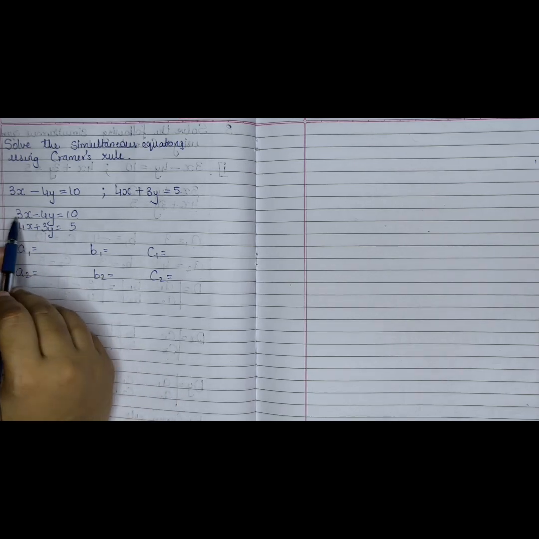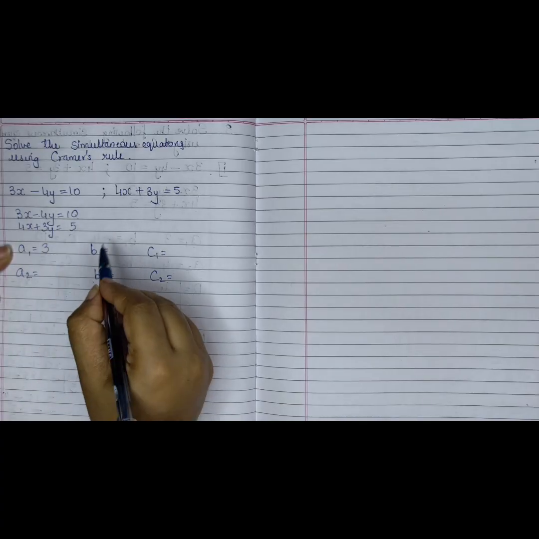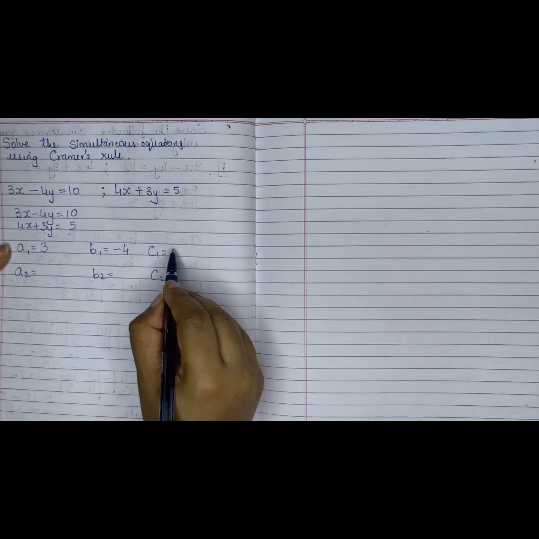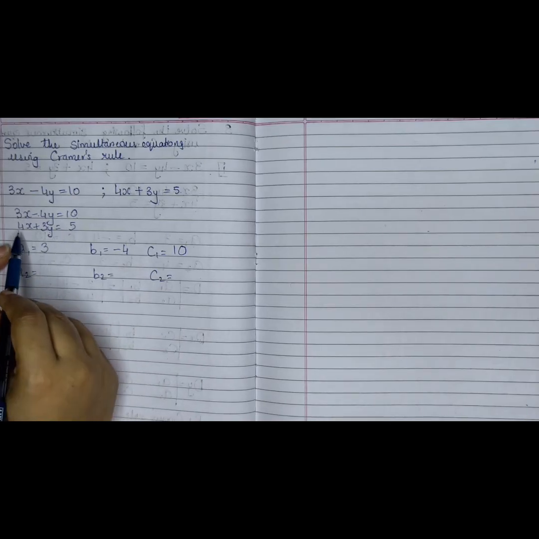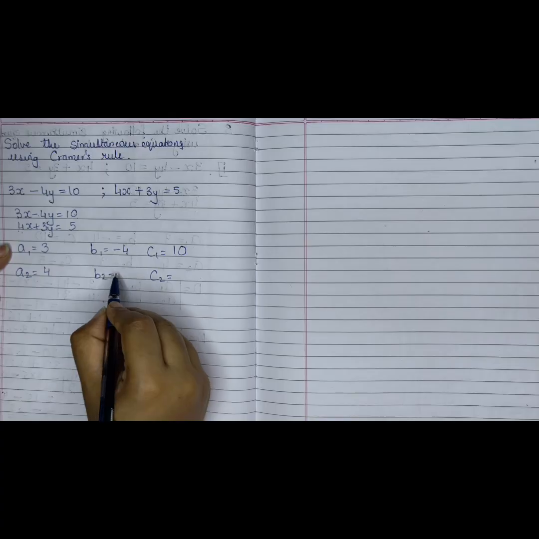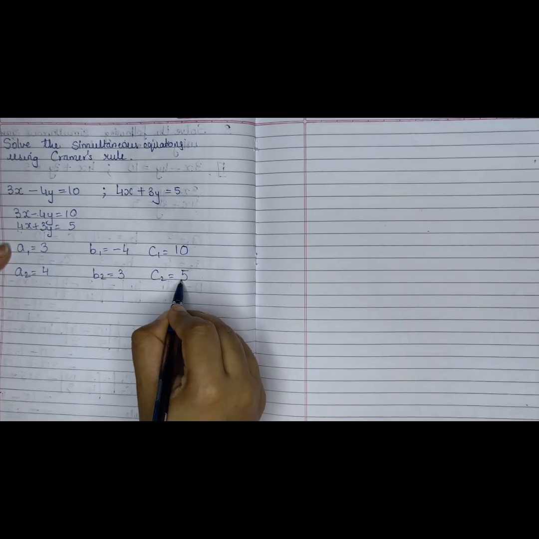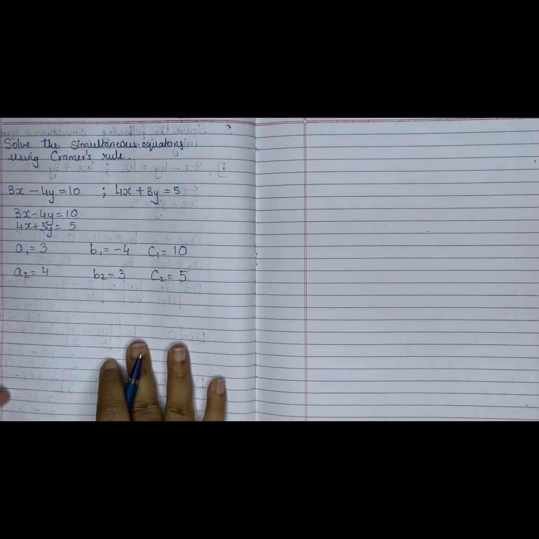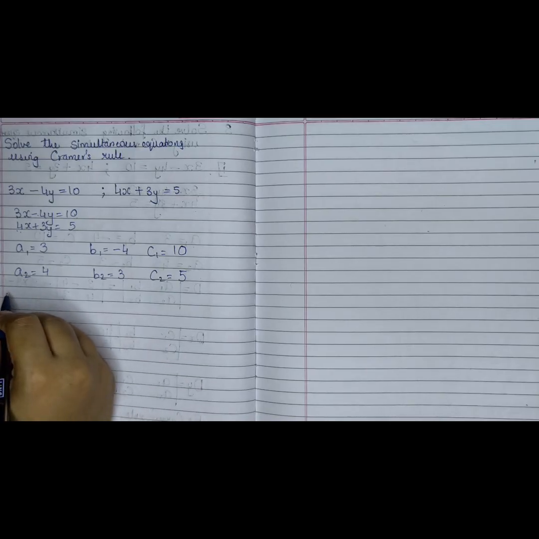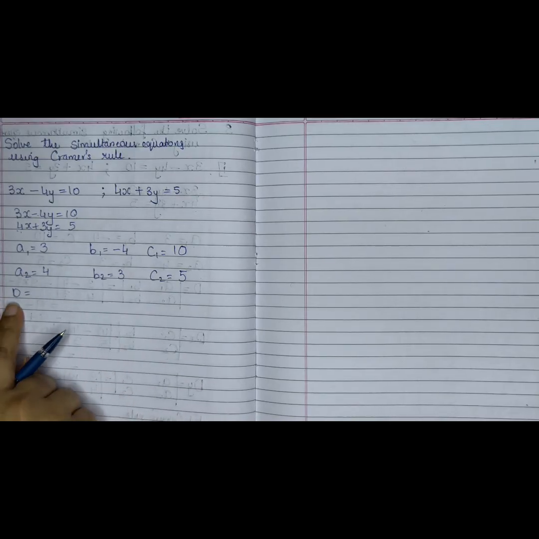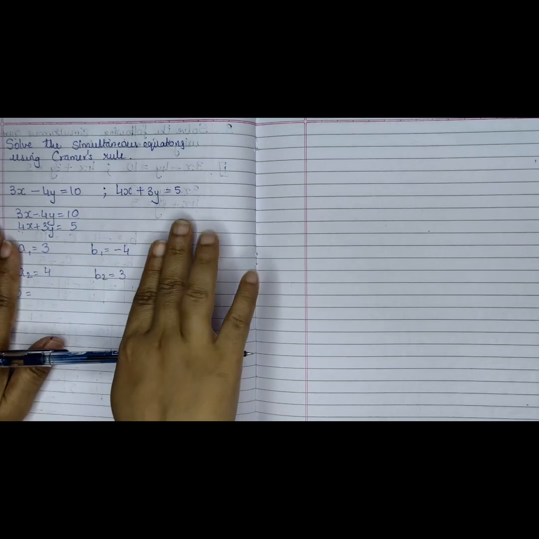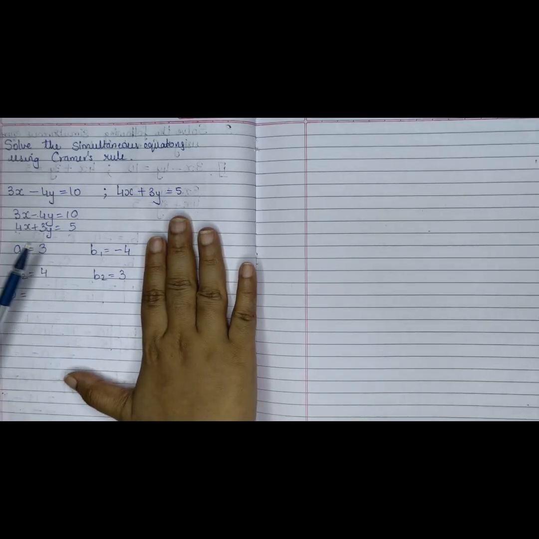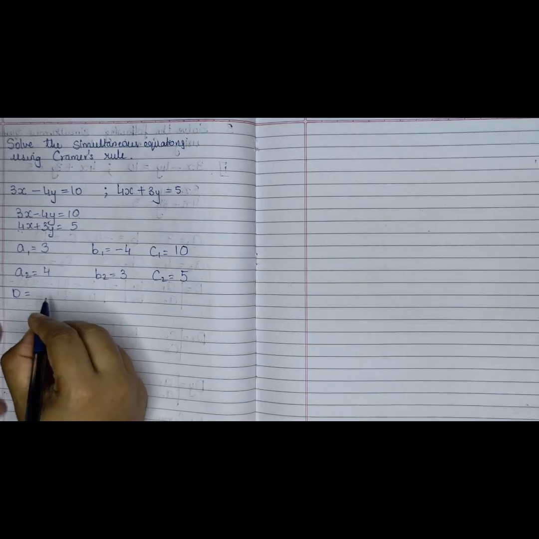So A1 will be 3, B1 minus 4 and C1 will be 10. Next is A2, B2 and C2. A2 is 4. This will be 3 and this will be 5. Okay. Now what we do is first we will find out D. We will find the value of the determinant D. Now to find the value of determinant, we will only take these two. A1, A2, B1, B2. Okay. Understood? We won't take this. We will only take these two. A1, A2, B1, B2.